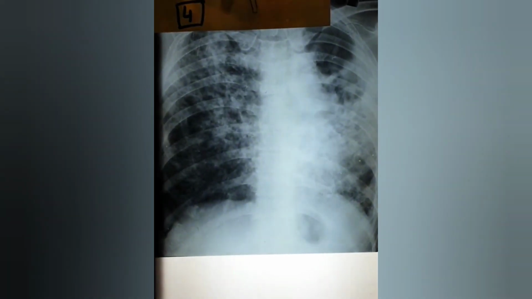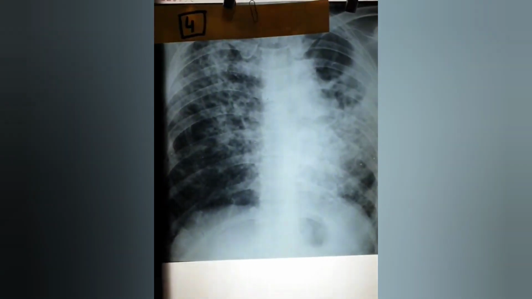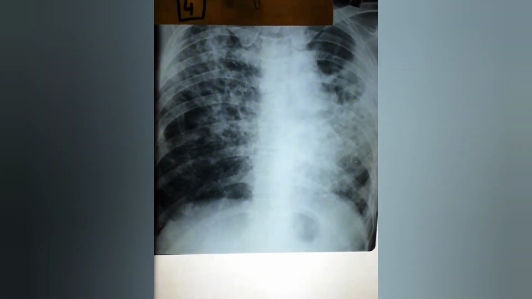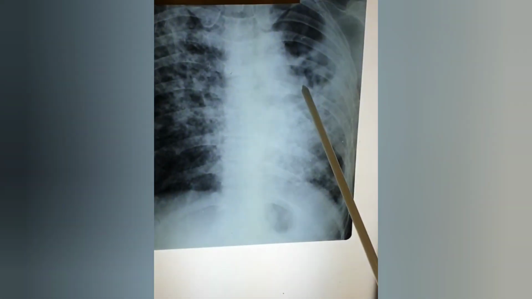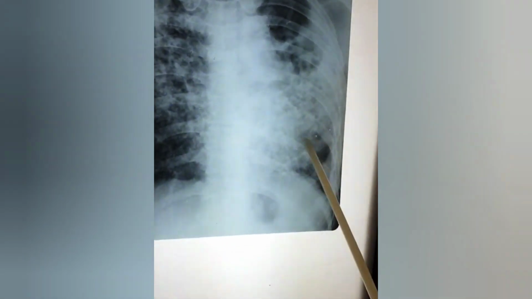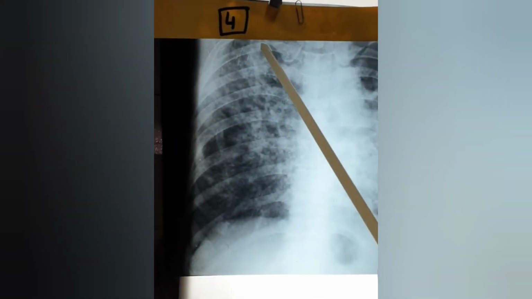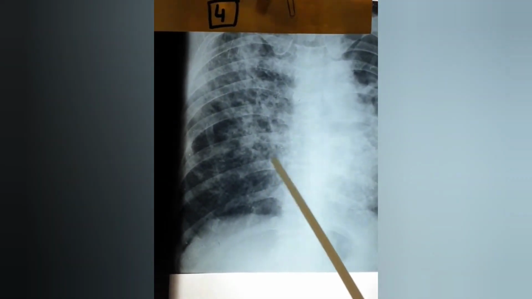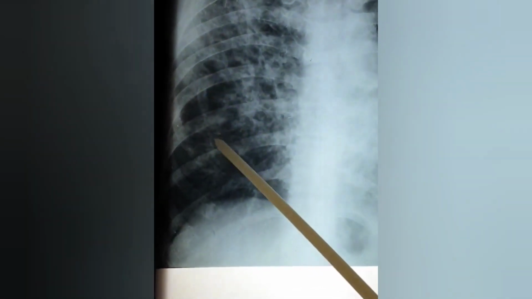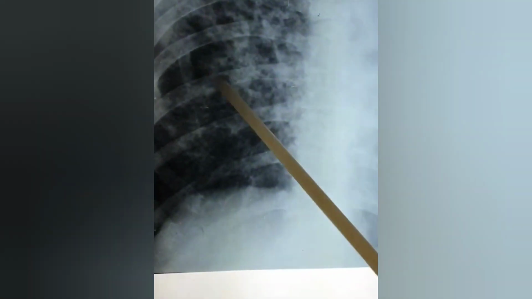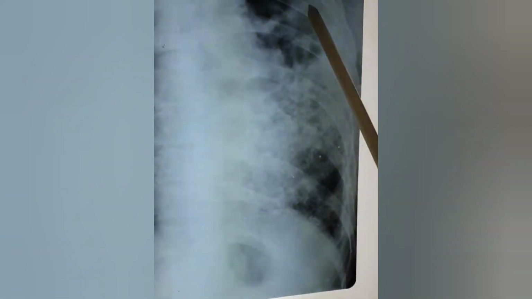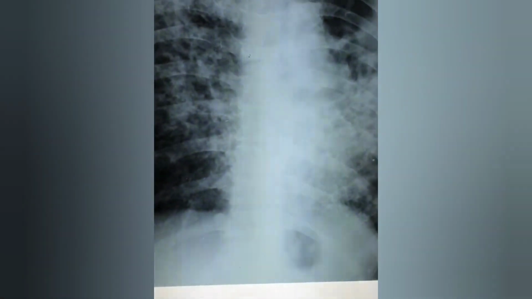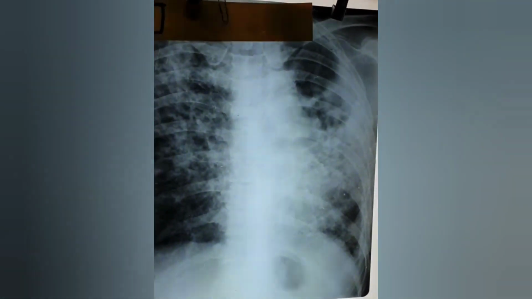Number 4. Yes, you see the cardiac shadow is normal. What you see, in both lungs opacities are there, ill-defined opacities. Upper zone, mid zone, lower zone, left side, right side, all shadows ill-defined, irregular shadows. They are not homogeneous. And if you carefully look, you may see some cavities also. Here one cavity-like shadow, in both zones. So most likely this is radiologically tuberculosis.